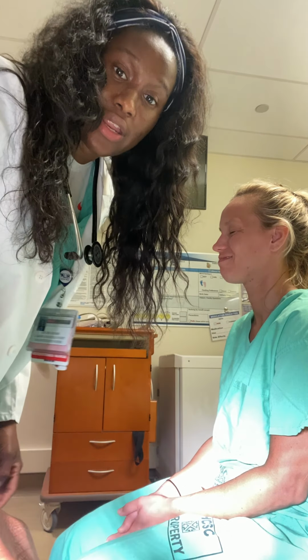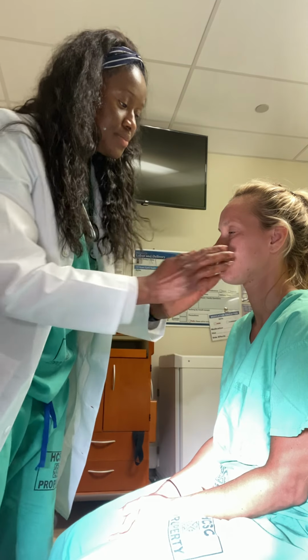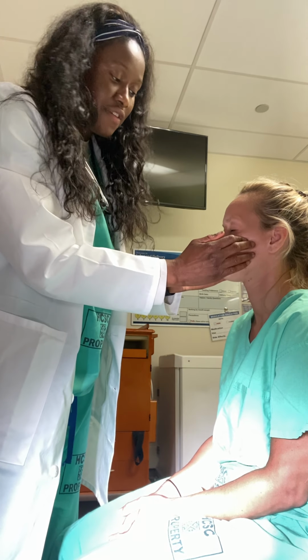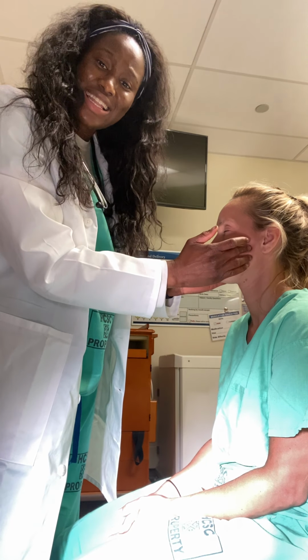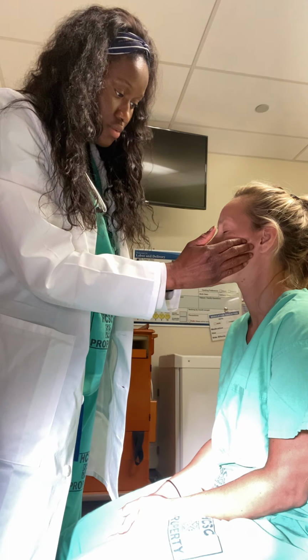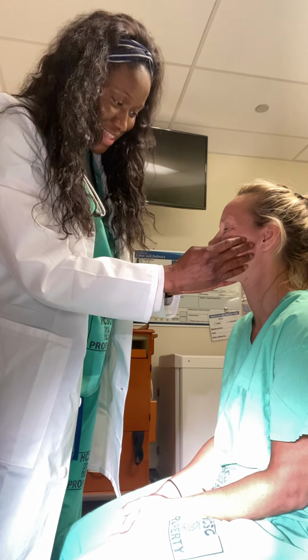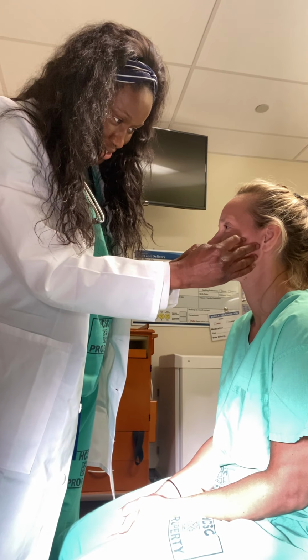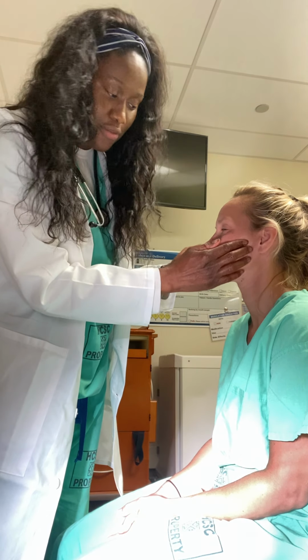Next, I'm going to be palpating her TMJ, which is the temporomandibular joints. As I'm palpating, I'm feeling for any crepitus, subluxations, any clicking, or tenderness. I'm going to ask her to open and close her mouth. Okay, so I do note some clicking. Do you have TMJ? Yes. Okay, so there is some clicking noted as she opened her mouth. Thank you.